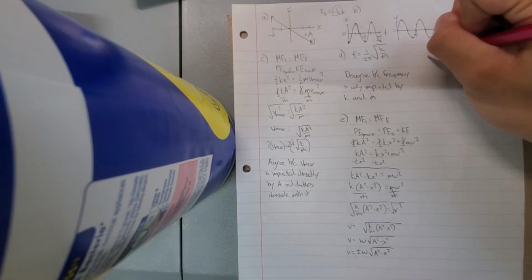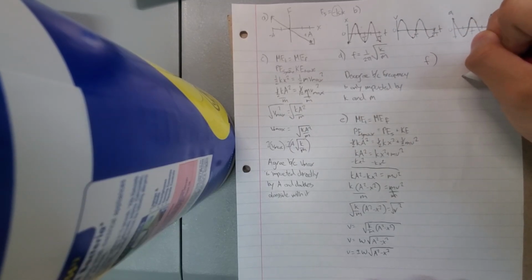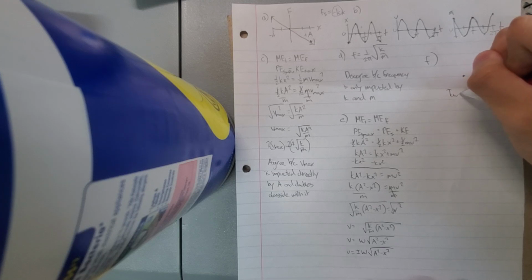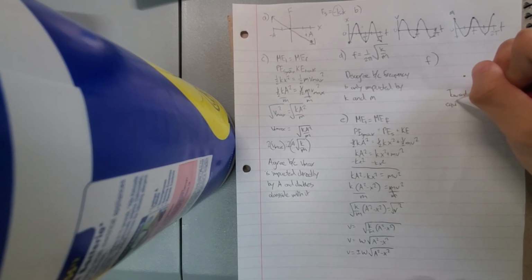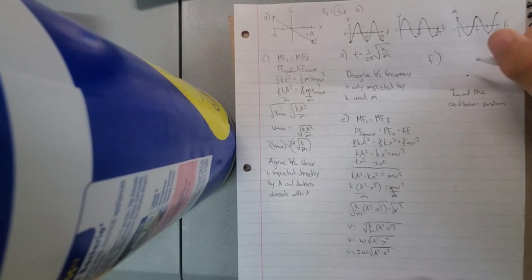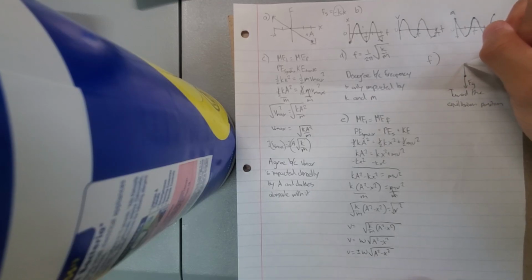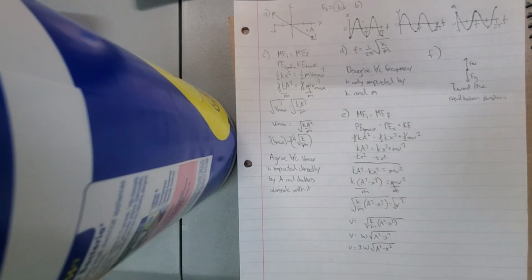Let's do f over here. So this one will be towards the equilibrium position, this dot. So I'm just gonna make FG and FN the same length because it's just laying flat.